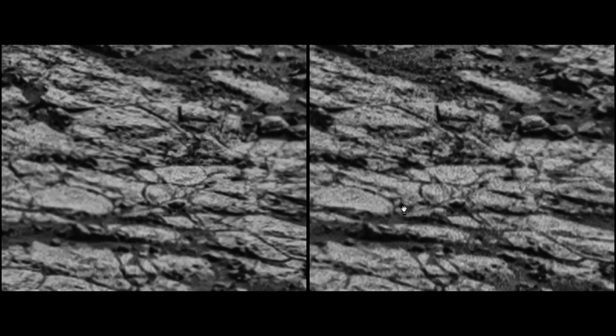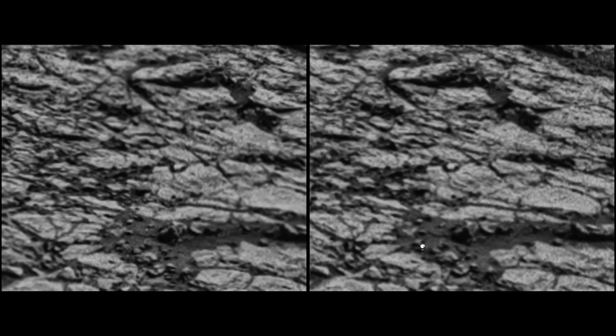Let's look at the darkened version, and this has brought out a lot of things that you couldn't see in the lighter version. There's a lot of carving, a lot of non-fractal geometry.